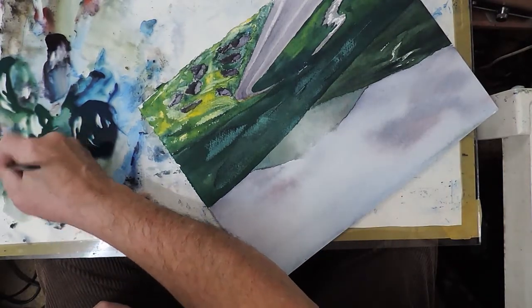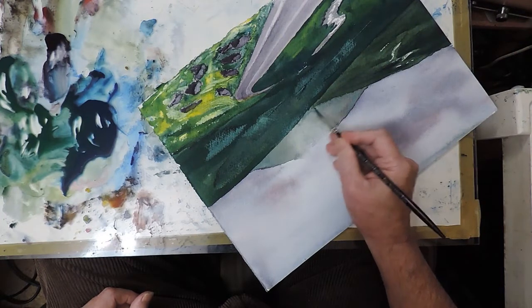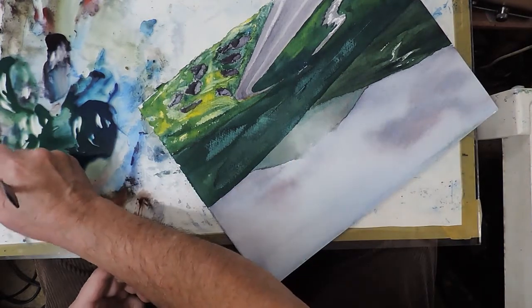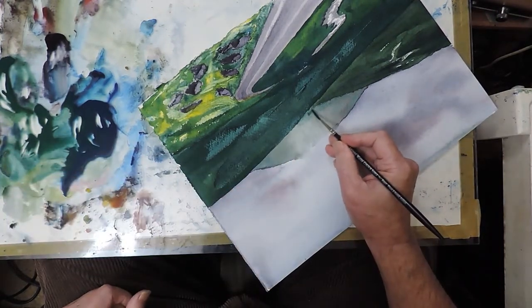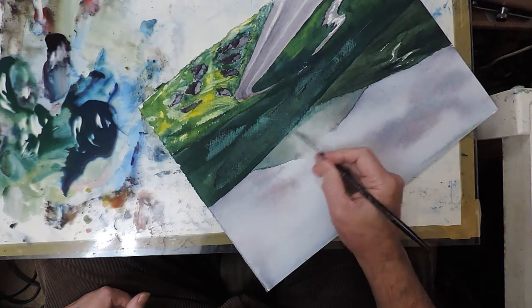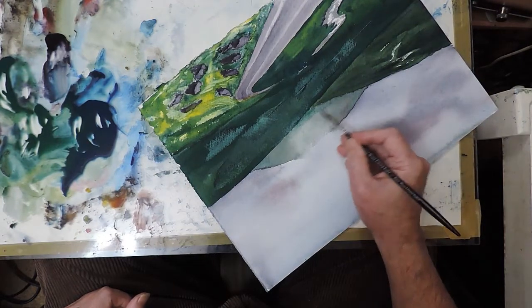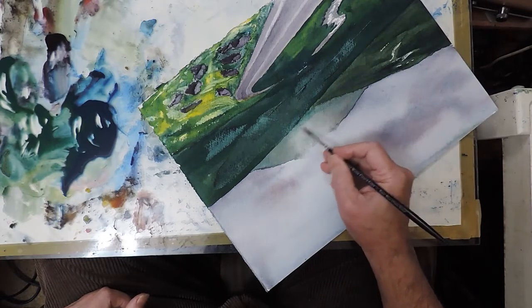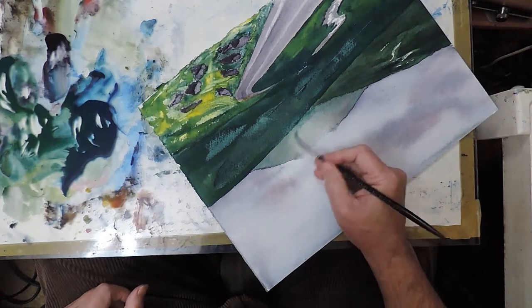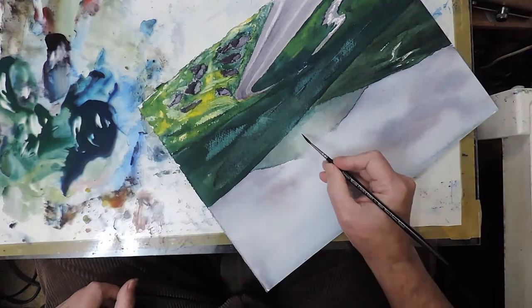So let's move on to, what have we got in there at the moment? Nothing much. So we'll see if we can just add enough at the bottom of the hill here to stop us from having a line of white coming down over this entire hill.